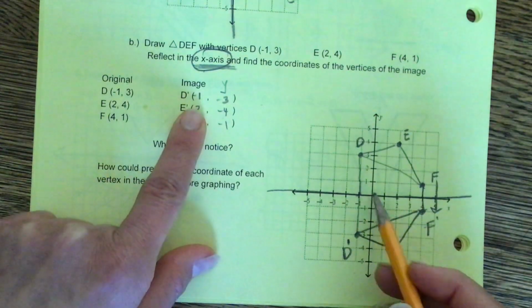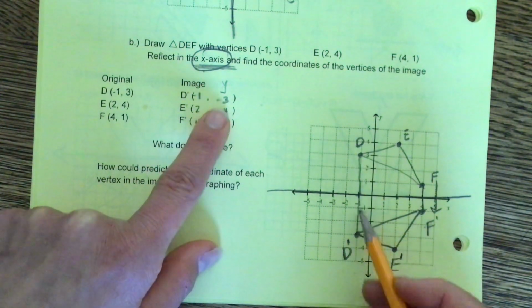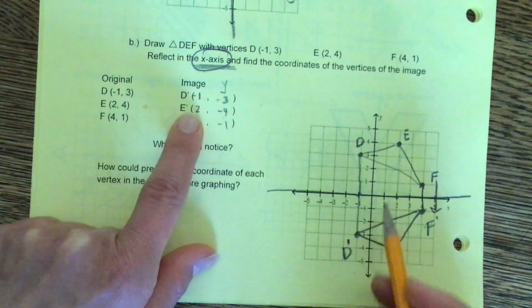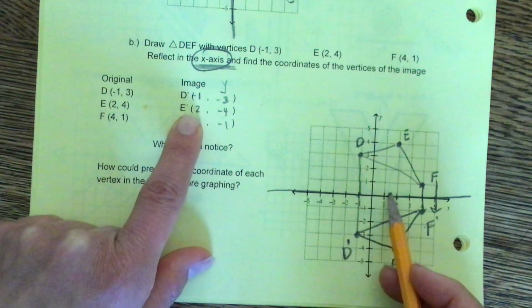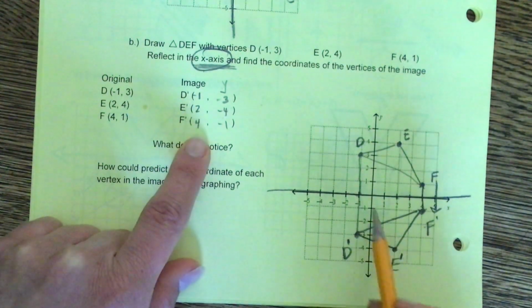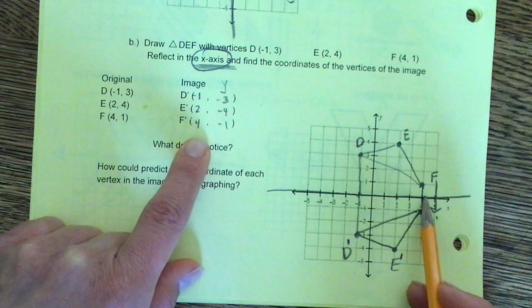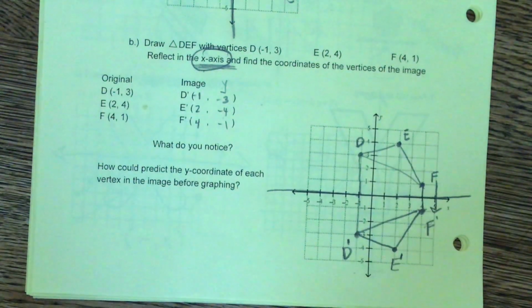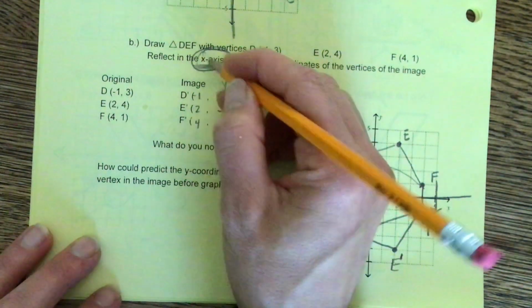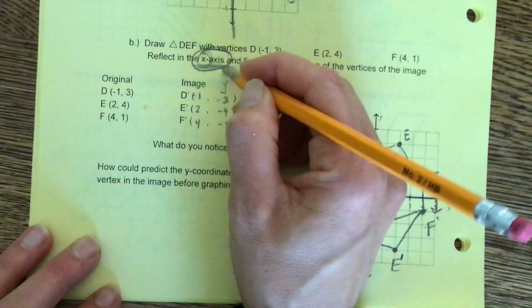Let's see, D. So is that -1, -3? Yep. E, run 2, jump -4? Yep. And F, run 4, jump -1. There you go. They're all correct. So because we flipped over the x, our y's changed.